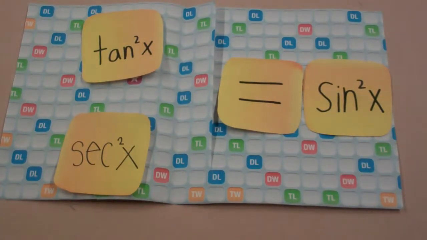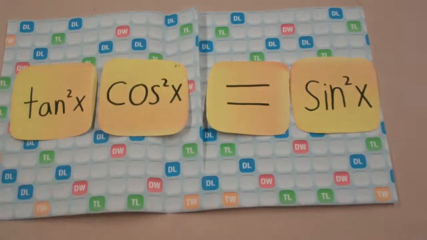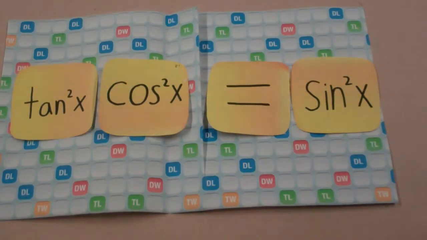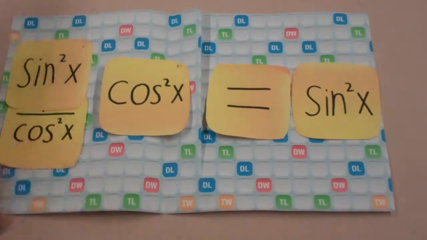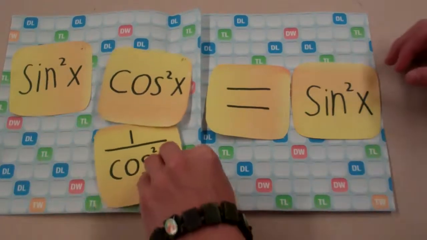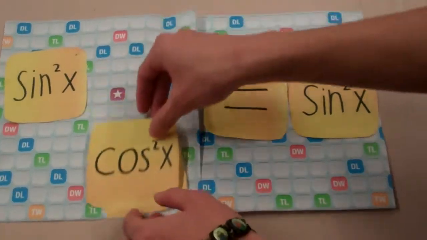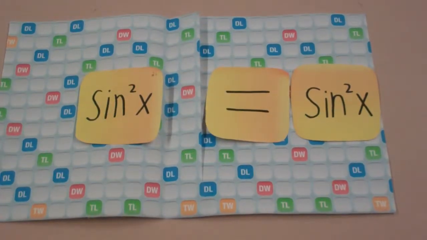Then, the reciprocal identities can come next, which turns 1 over secant squared x into cosine squared x. The fourth and final step is to finish the turn by using quotient identities to simplify tangent squared x into sine squared x over cosine squared x. However, because this is being multiplied by cosine squared x, it will simplify further into simply sine squared x, which is, of course, equal to the opposite side, and this identity is now complete.